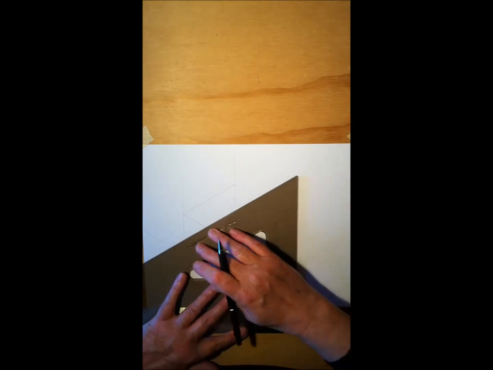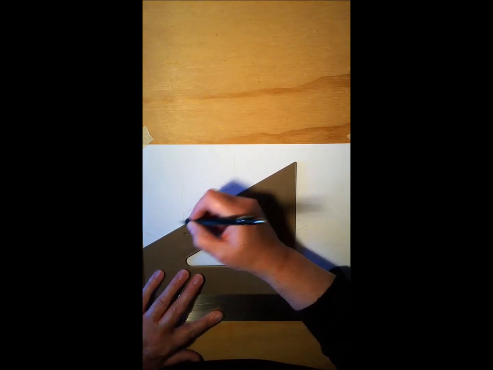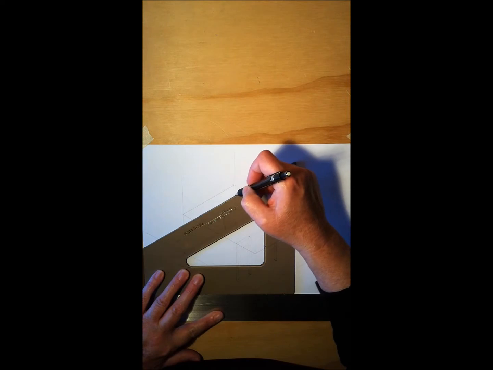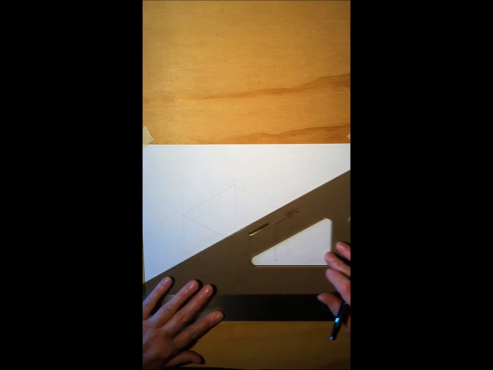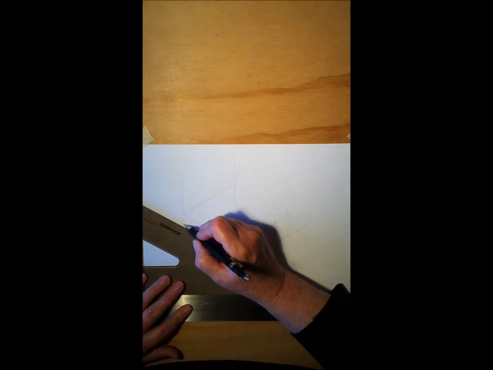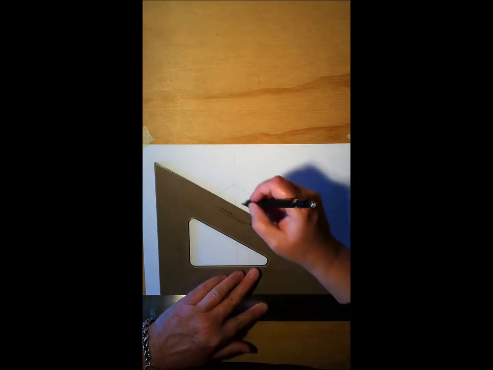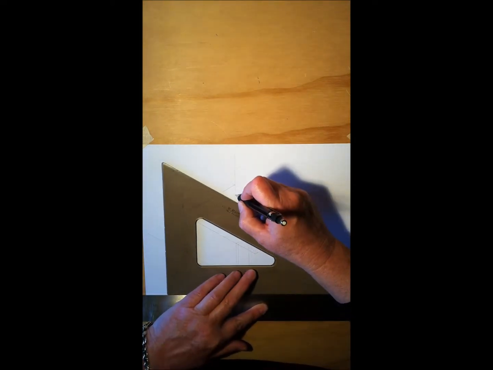And I'm going to go across the interior wall on the back. I'm just going to draw a guide on both sides so I don't have to measure.